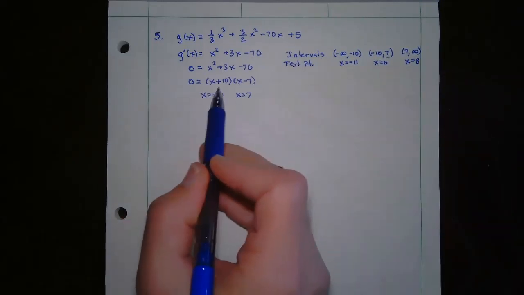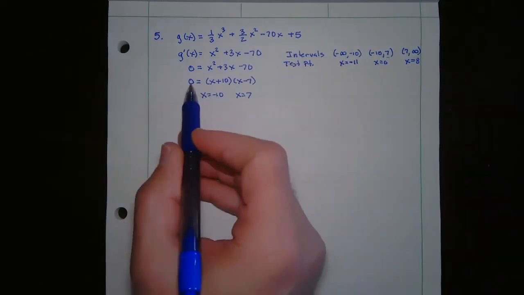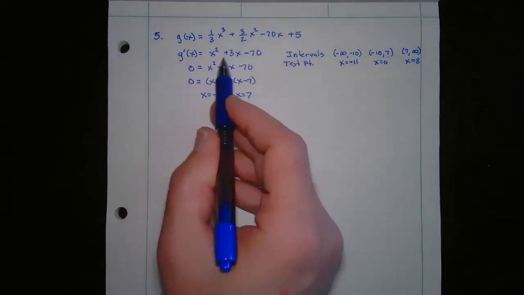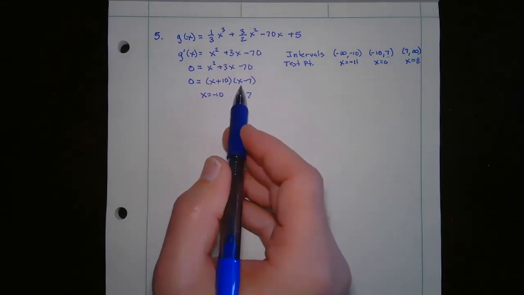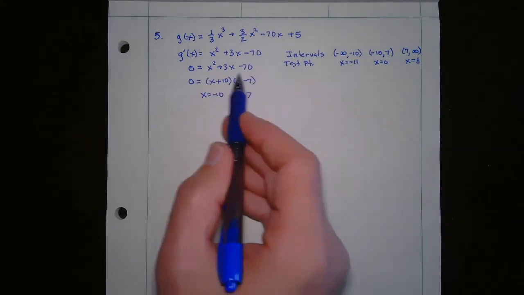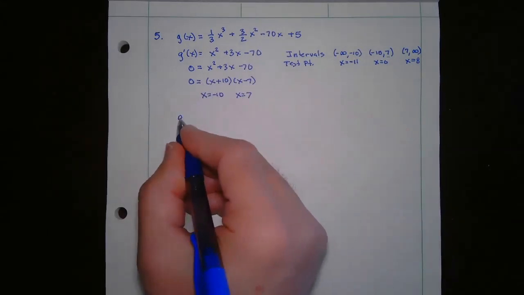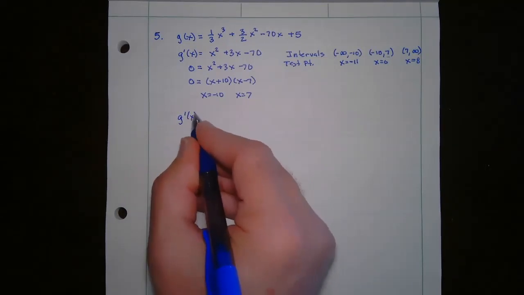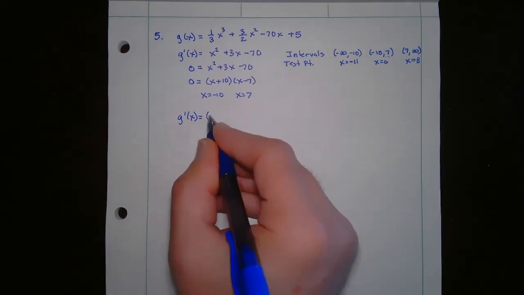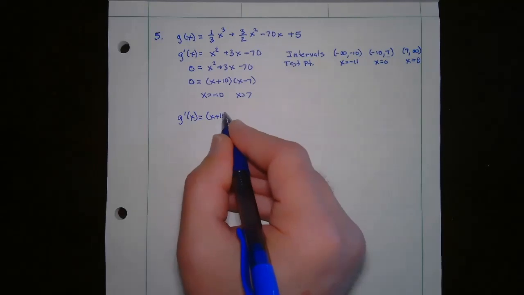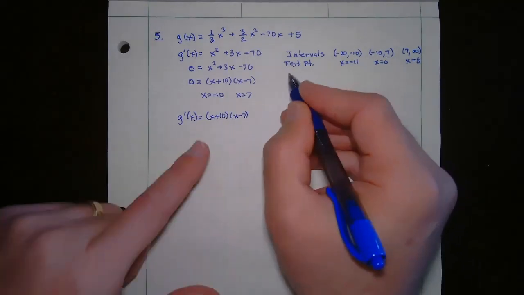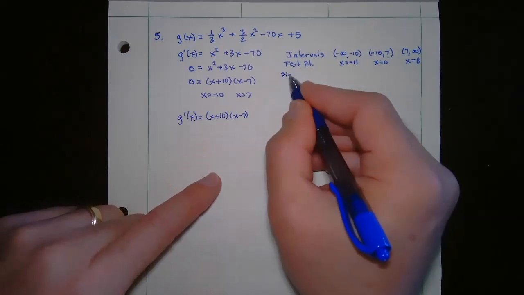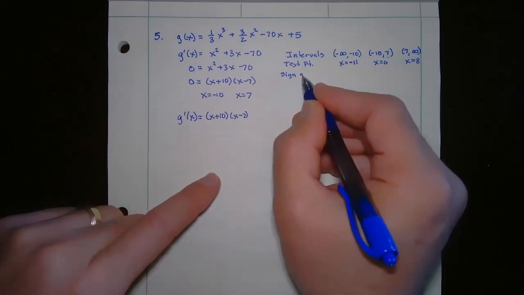Now, down here we factored it. x squared plus 3x minus 70 is the same as x plus 10 times x minus 7. It's actually easier to calculate in the factored form. So I'm going to write this: g prime of x is also equivalent to x plus 10 times x minus 7. What we're going to look at is the sign of g prime.